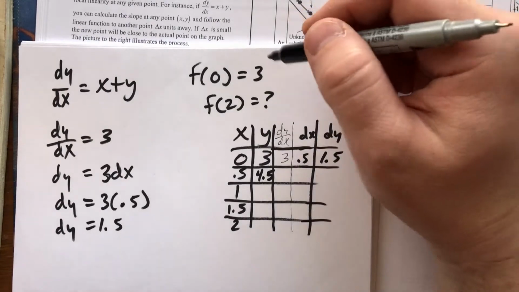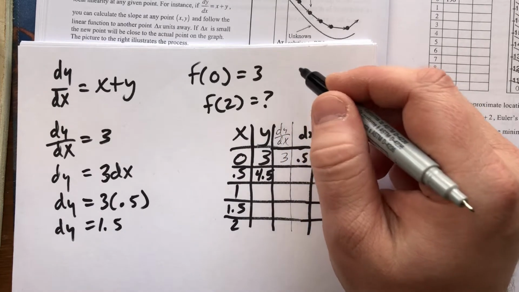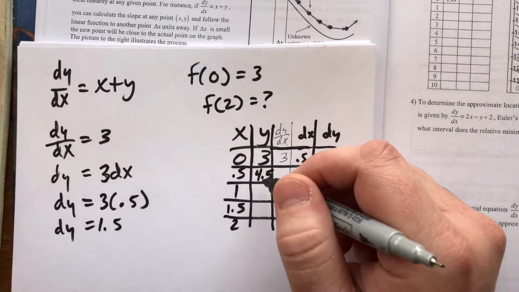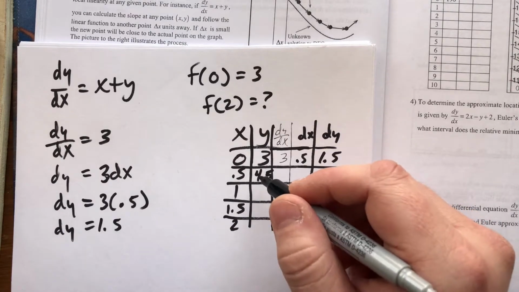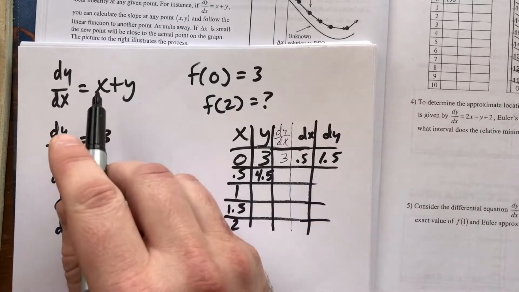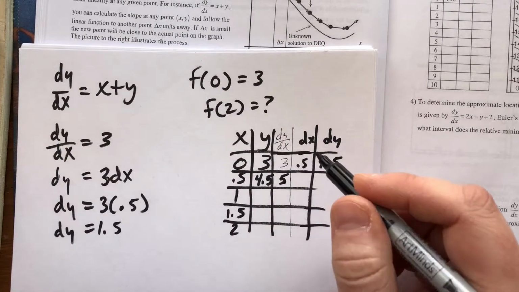We were at 0, 3, now we're at 0.5, 4.5. Then we recalibrate and ask, what's our slope here? What's our dy/dx here? Well, 0.5 plus 4.5, we add x plus y, it's 5.